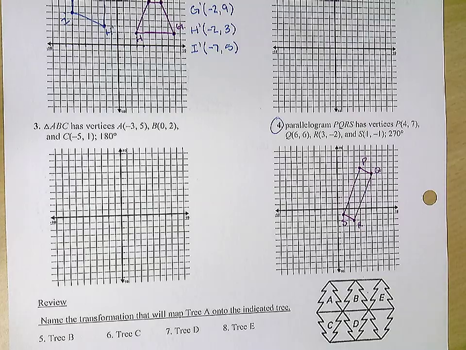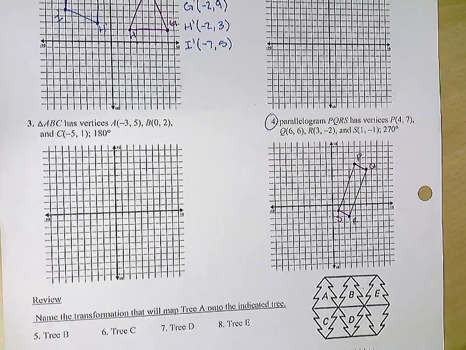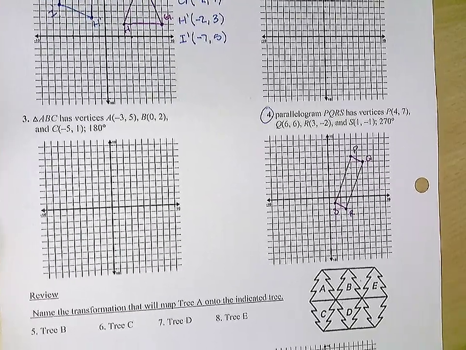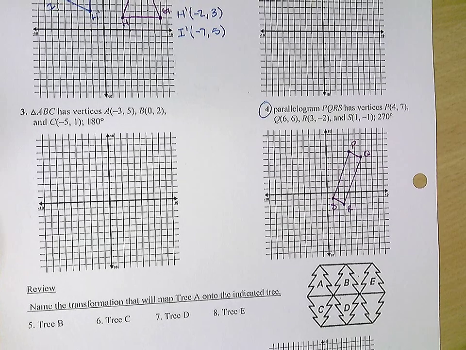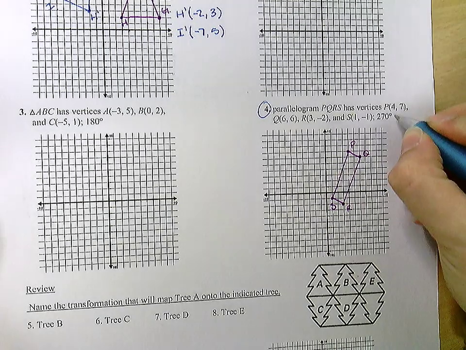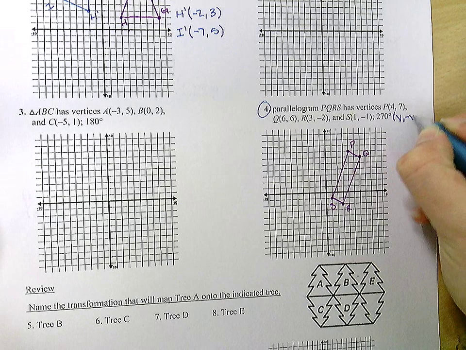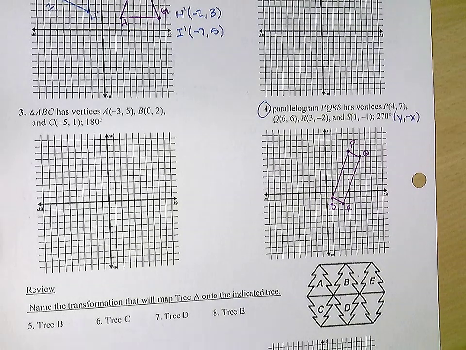Oh, I love that. All right, so I'm going to start going over number 4. I have my pre-image drawn on my graph already. Since we're rotating 270 degrees about the origin, we are going to use the rule (x, y) goes to (y, -x). So we have y, opposite of x. Quiet, please, and listen.